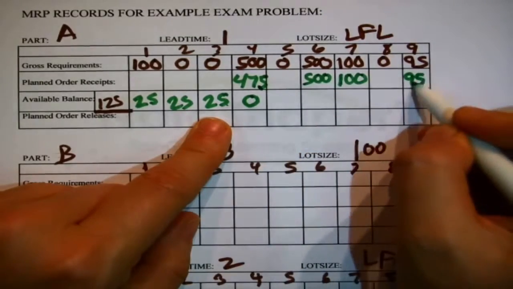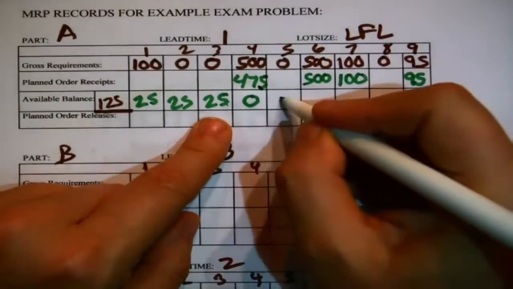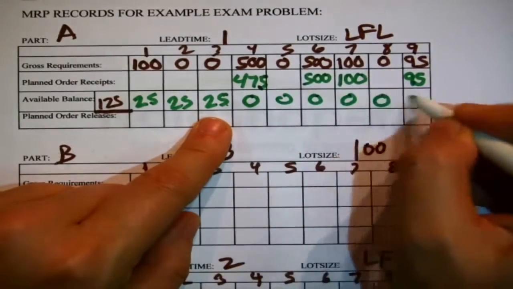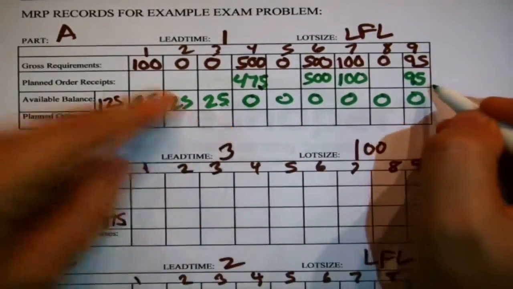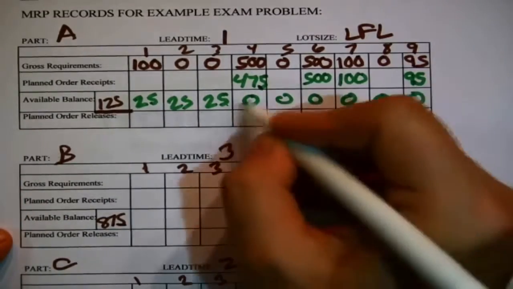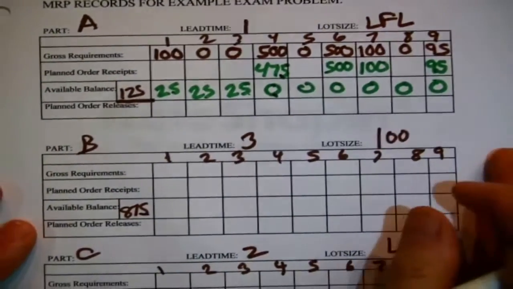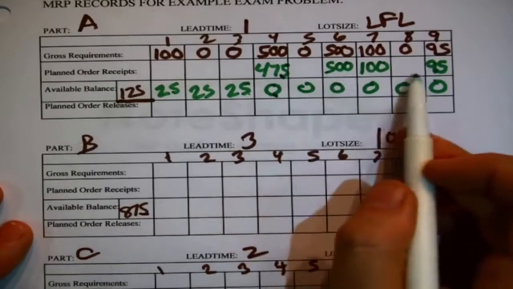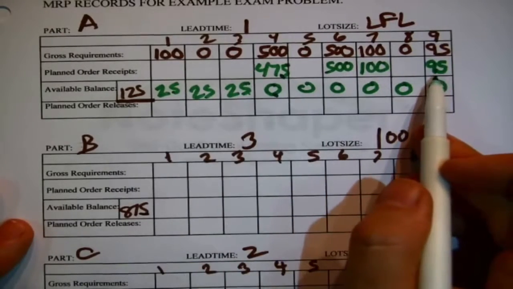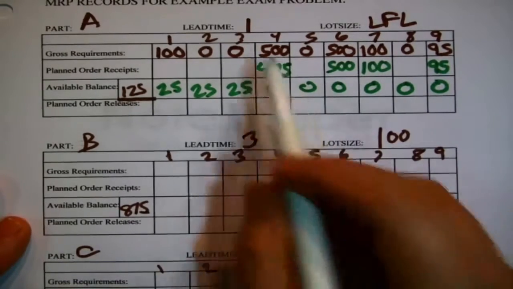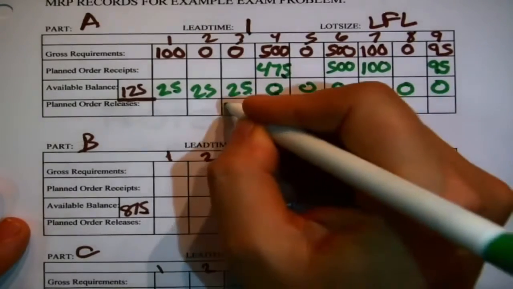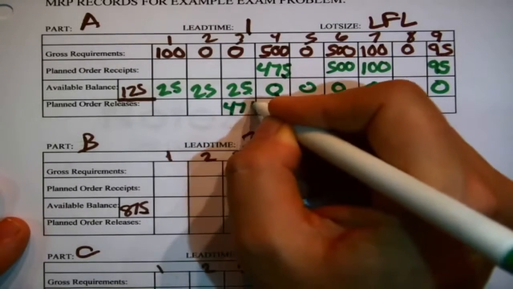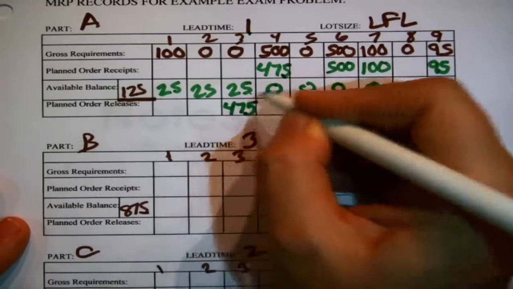I note that the lot size is lot for lot, so any number I want is exactly what I can have. That's great. That knocks inventory down to 0. And at this point, the thing I love about lot for lot is once you have wiped out inventory, the planned order receipts are super easy, and so is the available balance. Anything you want is exactly what you can have, just copy the numbers down. Okay, once you've wiped out inventory.